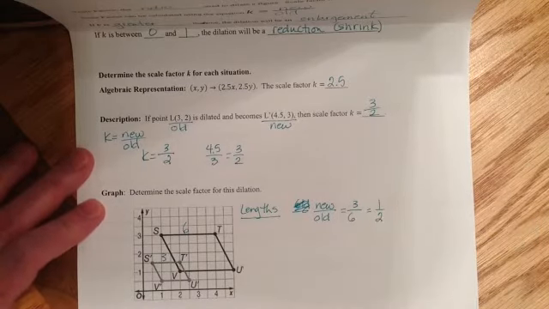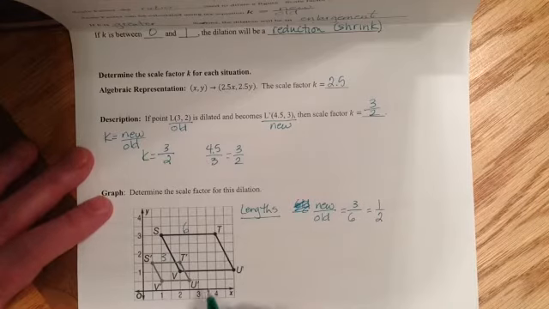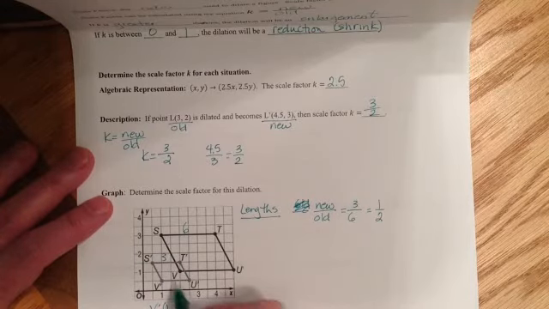Now the other thing we can do is pick two points. So I want to pick point V prime, which is (1, 2), and we're going to choose V, which is (2, 1). Is that right?